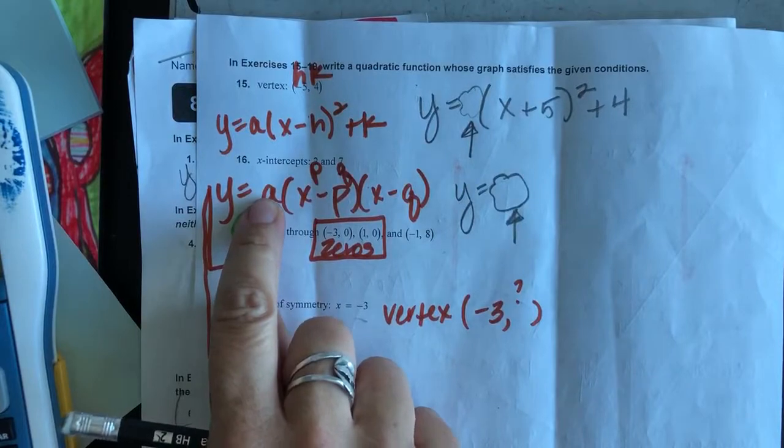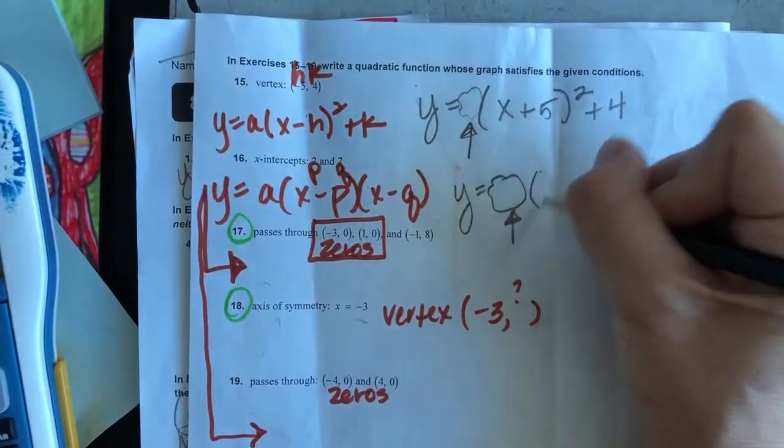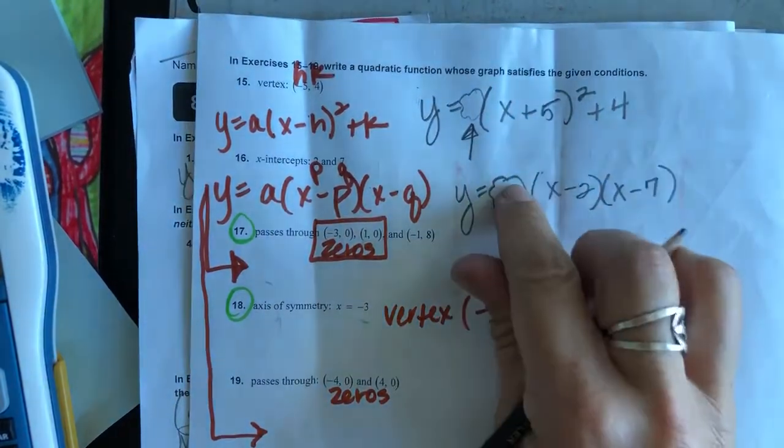A bazillion is not. I could put any number in for A. Anybody could have any number in for A. It's just got to be x minus 2 quantity times x minus 7 quantity. Anything in there for A.